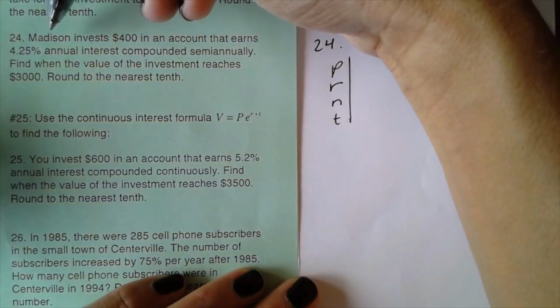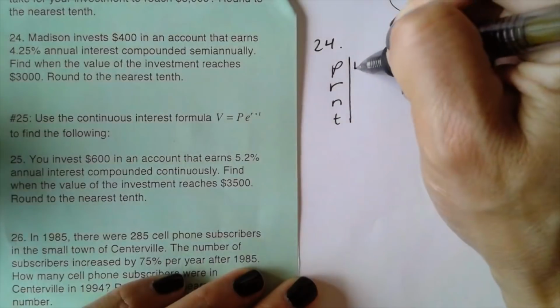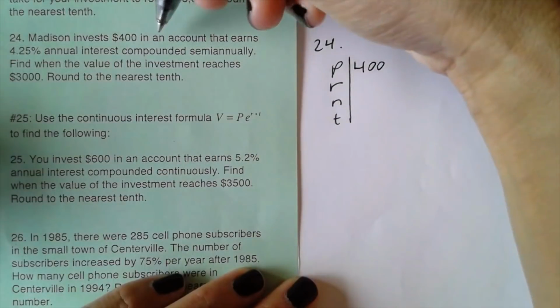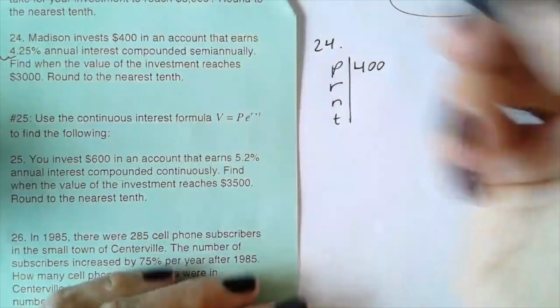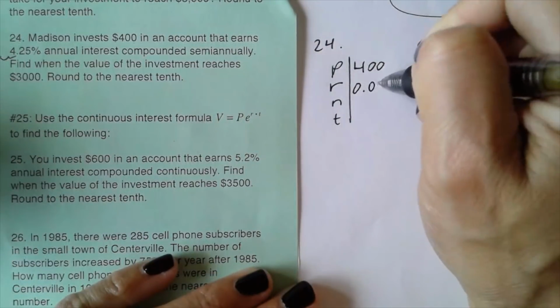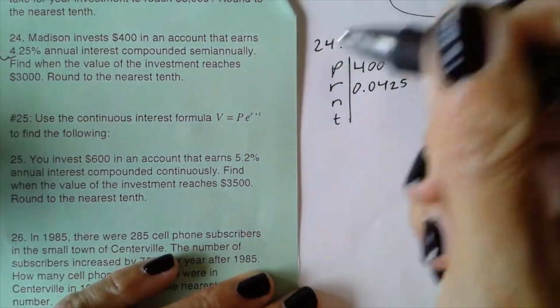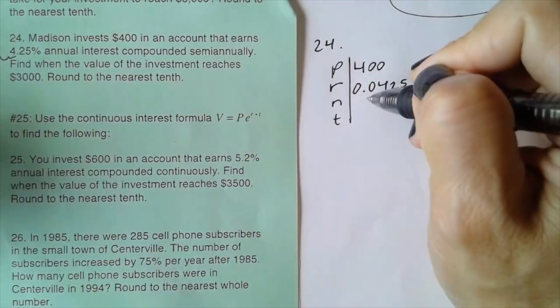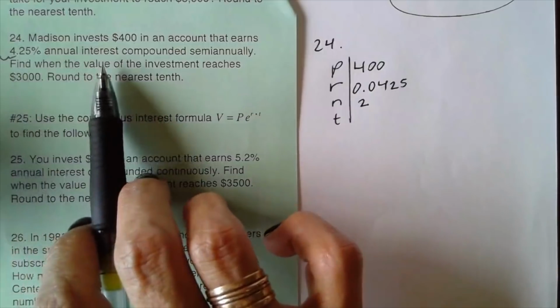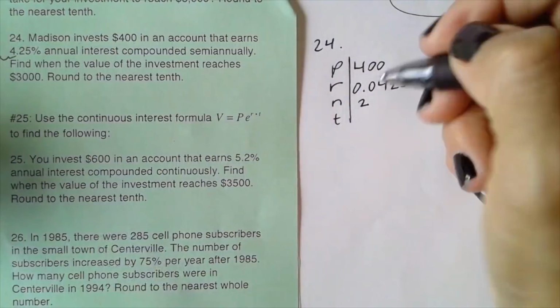For 24, Madison invests $400 in an account that earns 4.25%, so we'll move the decimal 2 to the left. And it says annual interest compounded semi-annually, so n is 2. Find when the value of the investment reaches 3,000.